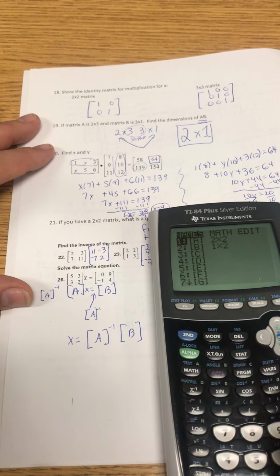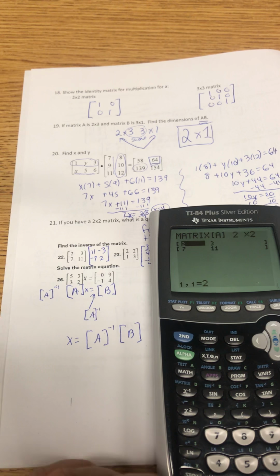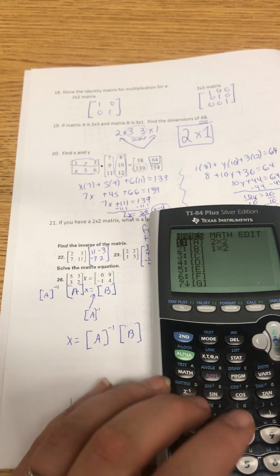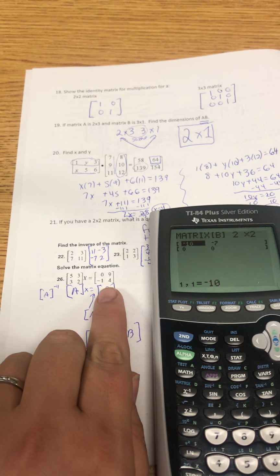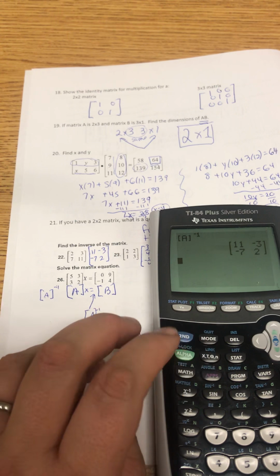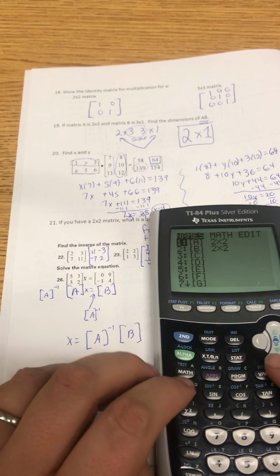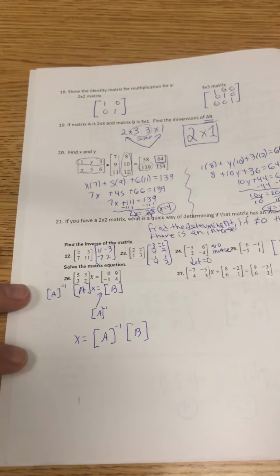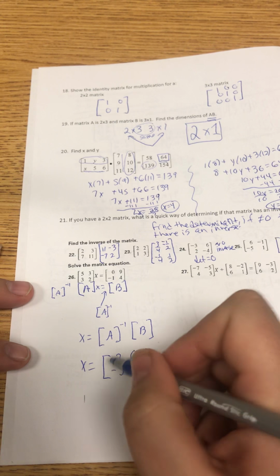So we're going to put matrix A in. Matrix A is going to be a 2 by 2 matrix that is 5, 3, 3, and 2. Then we're going to make a second matrix, matrix B, which is 0, 9, negative 1, and 4. And again, we are going to do matrix A, inverse, matrix B. And we get 3, 6, negative 5, negative 7. And that's our answer. So 3, 6, negative 5, negative 7.